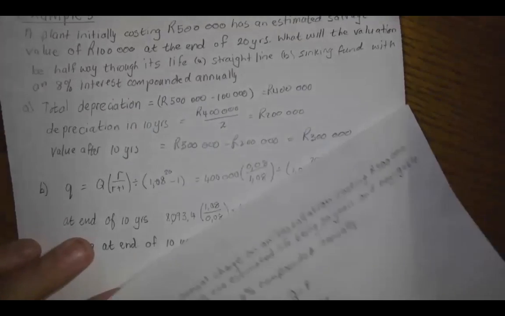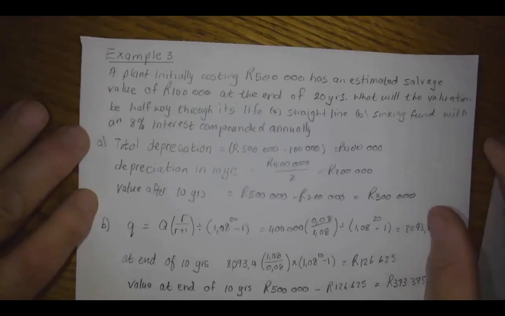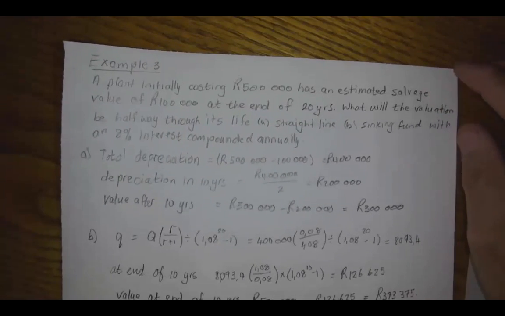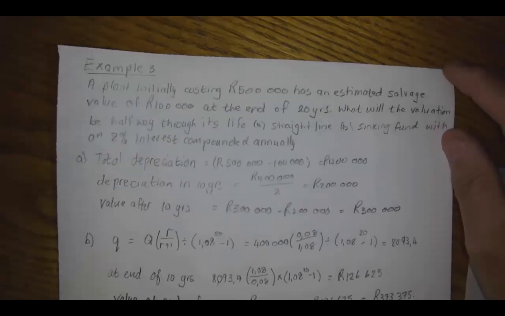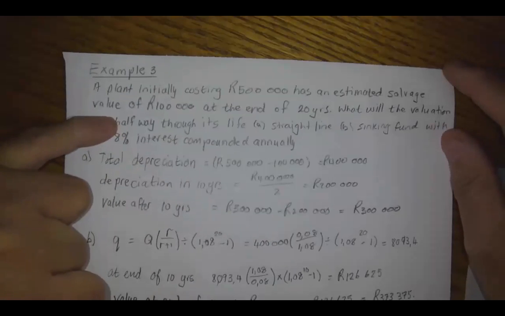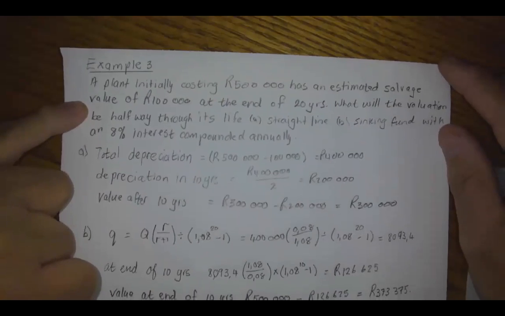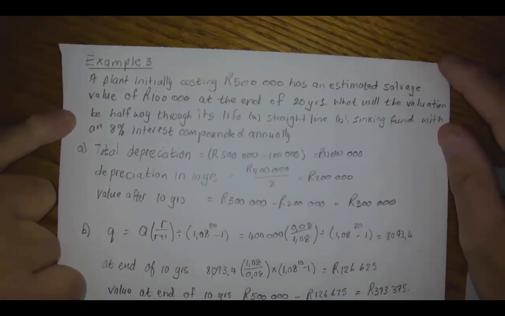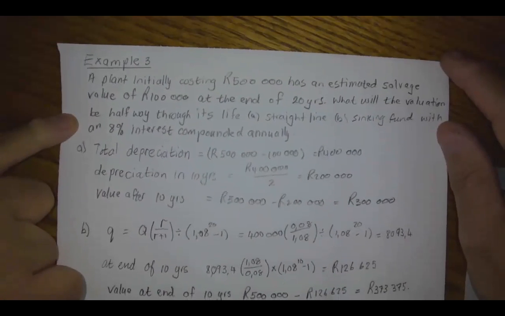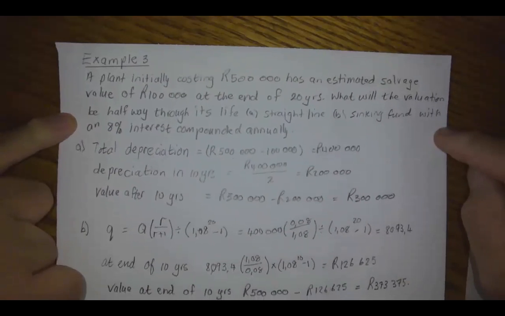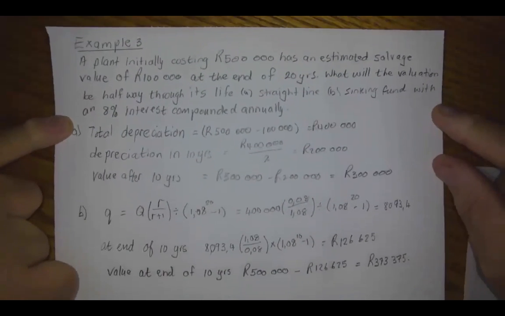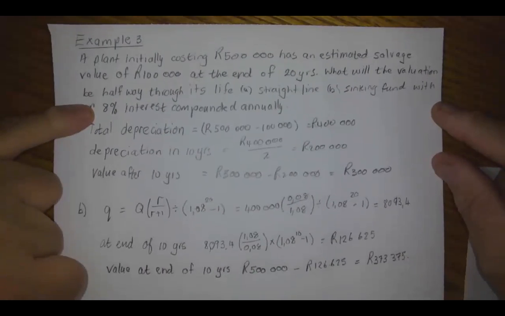So a plant initially costing 500,000 Rand has an estimated salvage value of 100,000 at the end of 20 years. What will the valuation be halfway through its life? Through the straight line method and the sinking fund method with an 8% compound interest.